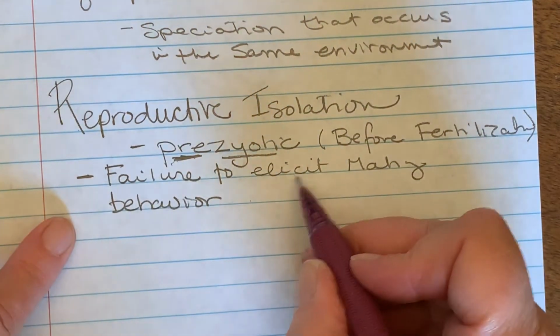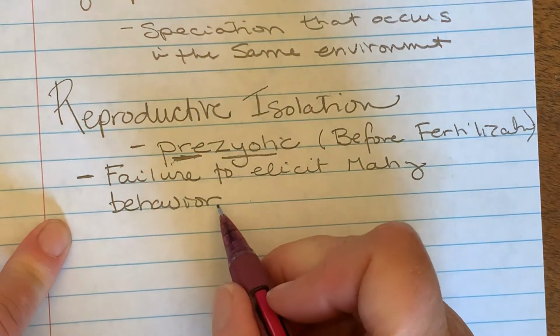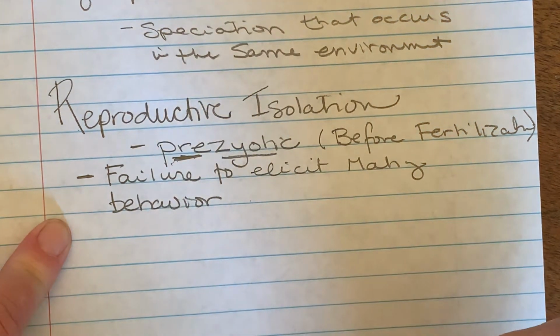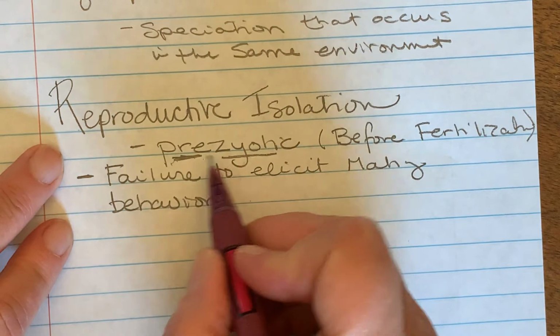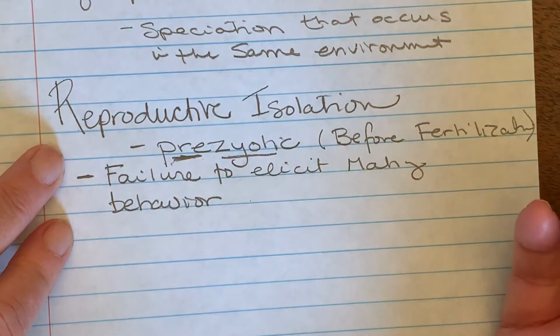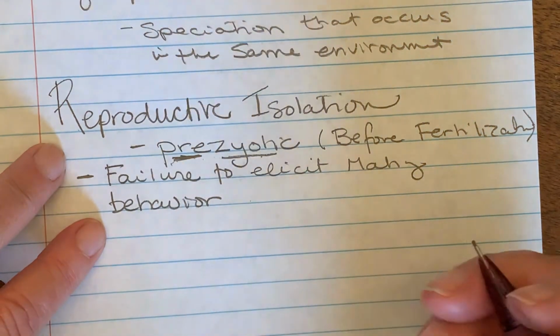So if you can't get a mate to mate with you, that's it. It can create a speciation event. And this has happened with frogs not doing the right mating call. It has happened with birds that aren't doing the right dance or whatnot. In other words, there will never be a baby. There will never be a zygote if you can't get mating behavior to roll.